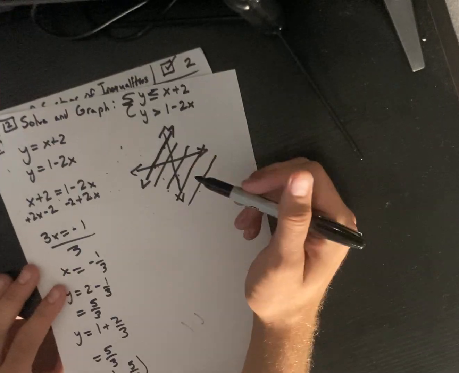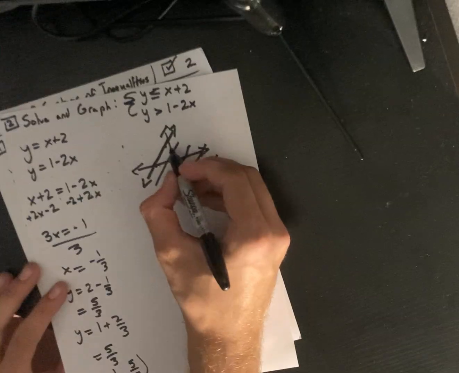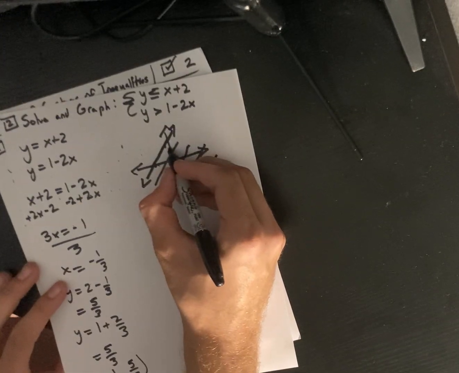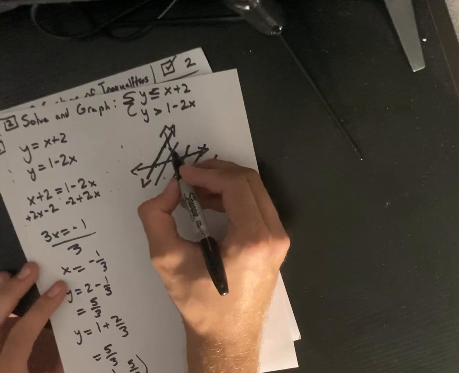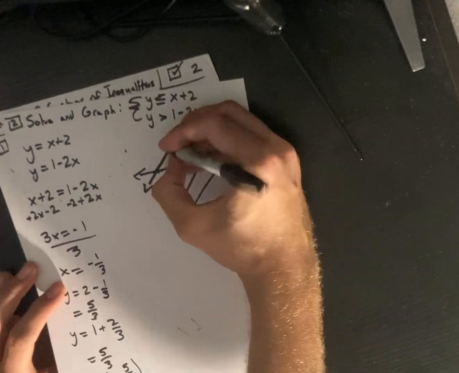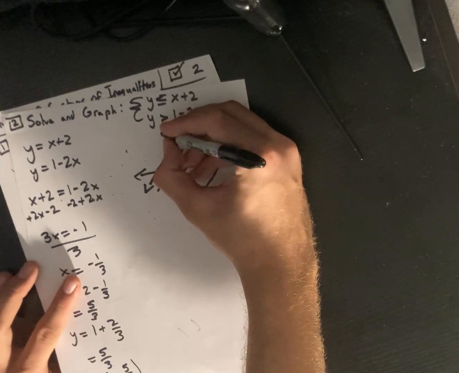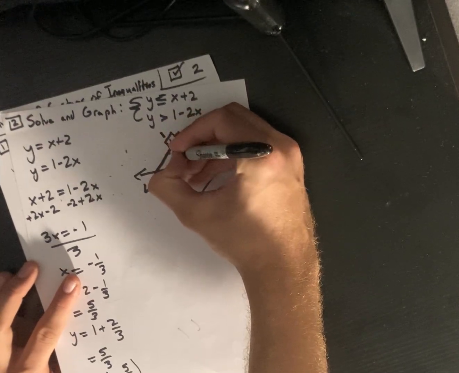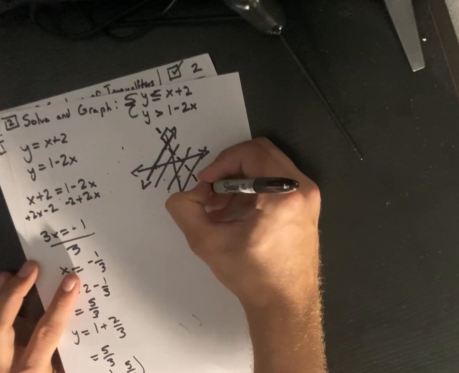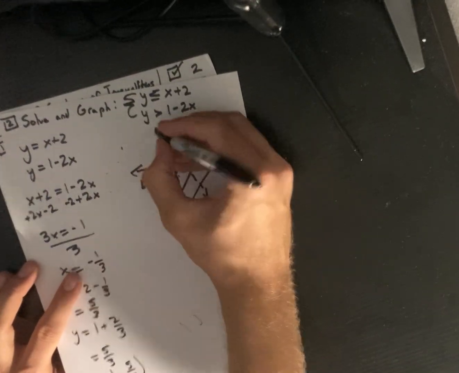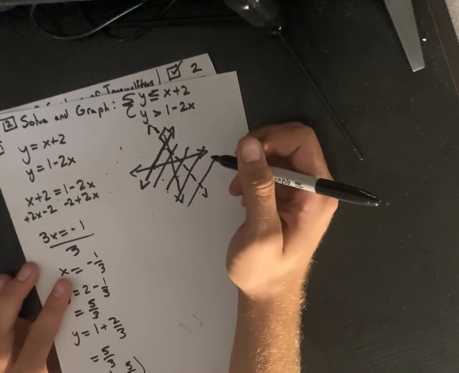We will then graph the other line. We can see it's at 1, so about halfway down here. Mark it. Negative 2x is a much steeper thing than positive x, so we can graph it like so, making sure it's a dashed line due to the fact that it is only a greater than sign, not a greater than or equal to sign.